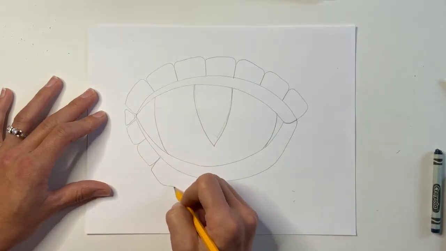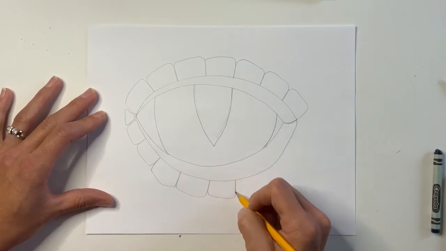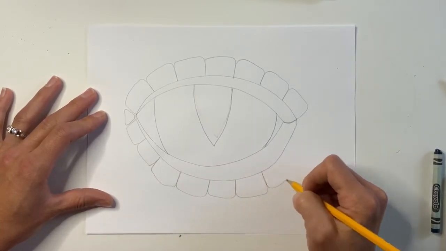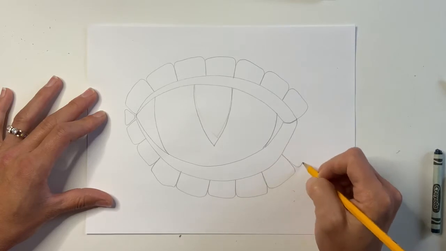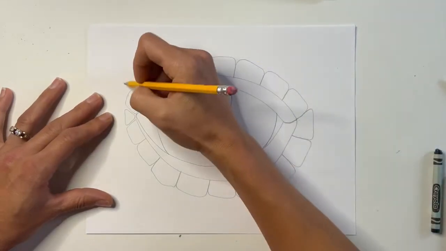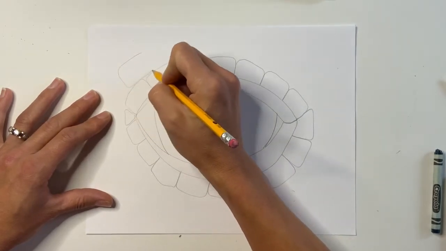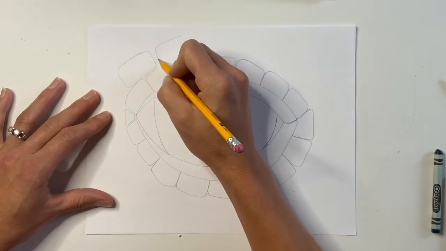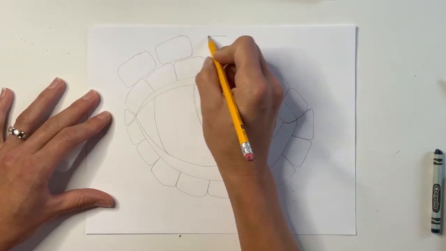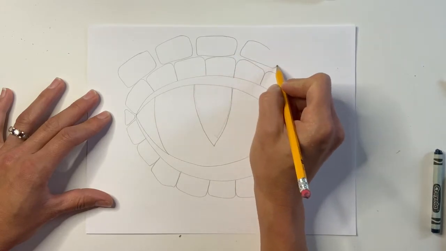Remember, a dragon is make-believe, so it is okay if your lumps and bumps are different than mine, or if they are not all the same size. Think about the scales on an animal. They are not going to be perfect. Now I'm going to start a second row. These are just going to be kind of rounded rectangles that I'm just going to wrap around this eye to give it that scaly feel.